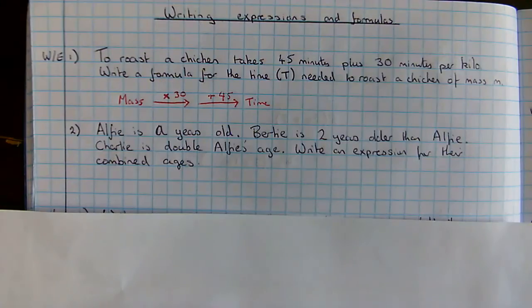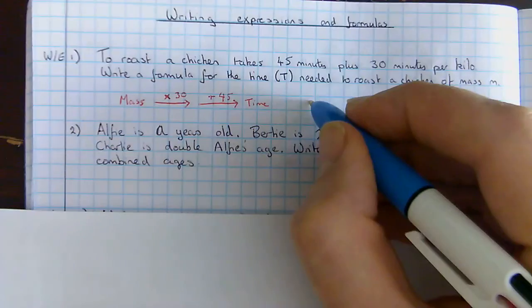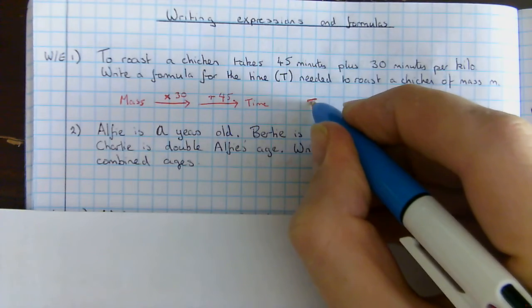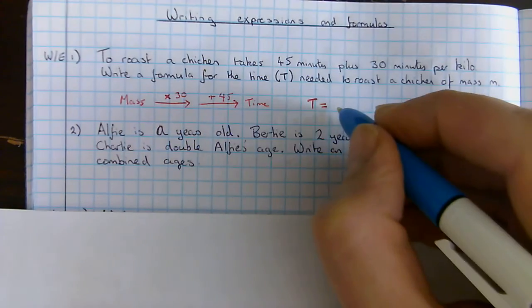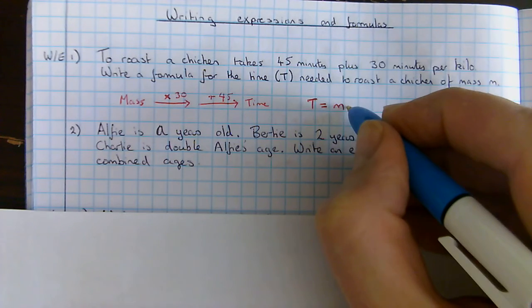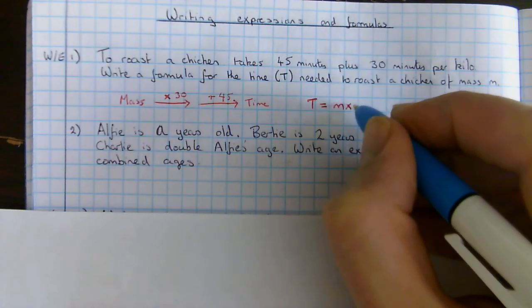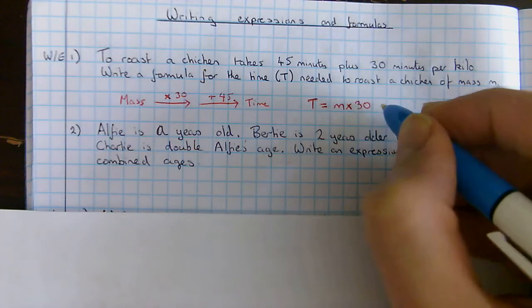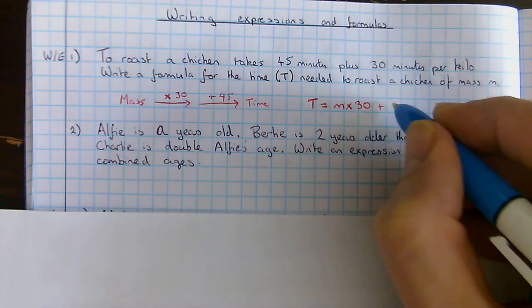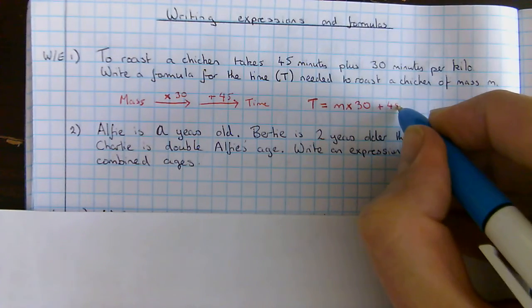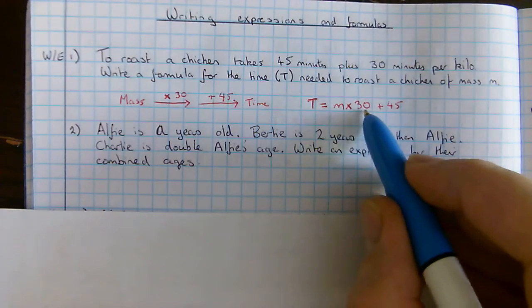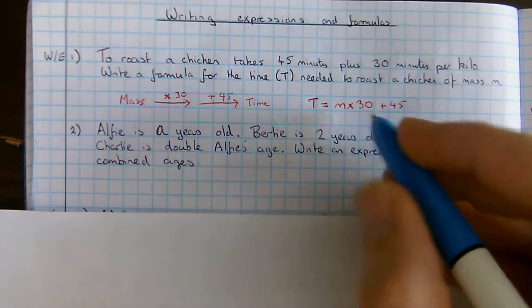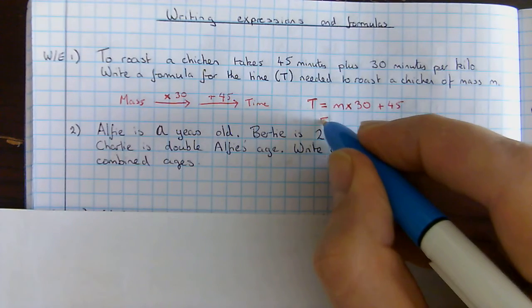So I can say that the time, T, is equal to whatever the mass is, M, times by 30, and add 45. We can write that slightly more neatly. Rather than m times 30 we normally just write 30m.